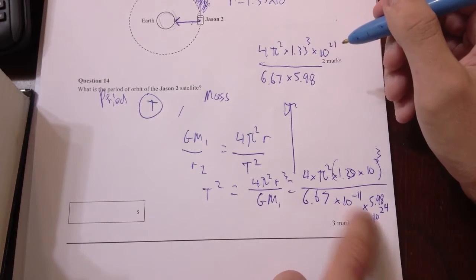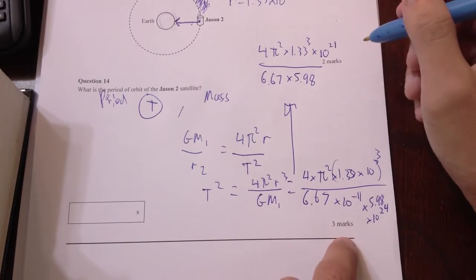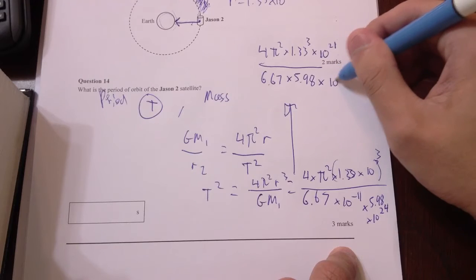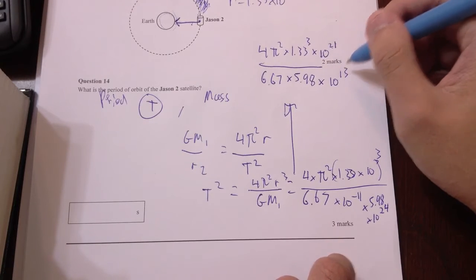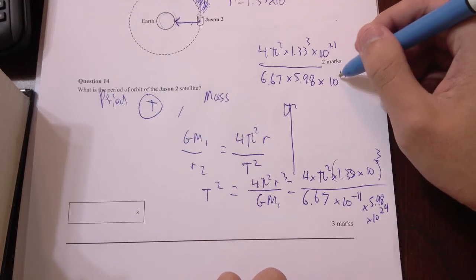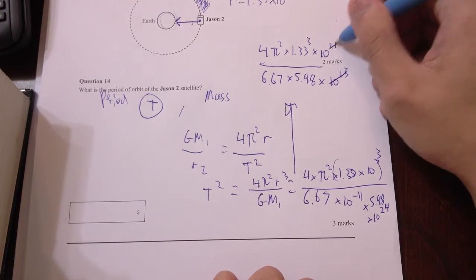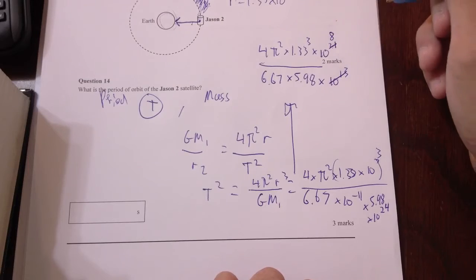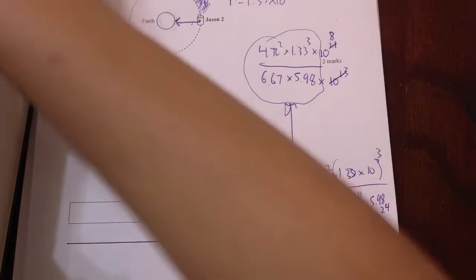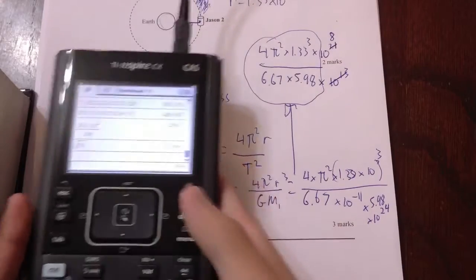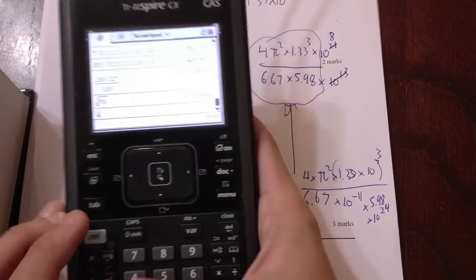And then I put these 10s together. So 24 minus 11 is 10 to the 13. And now because this is below, you have to subtract it. Try and remember that. So I can cancel all of these out, and we're left with 8. Now all I need to do is put this into the calculator. Much easier than putting all those giant cubes and different things like that.